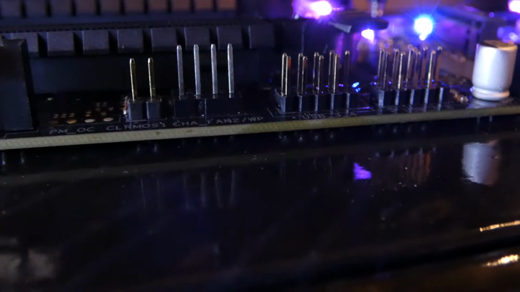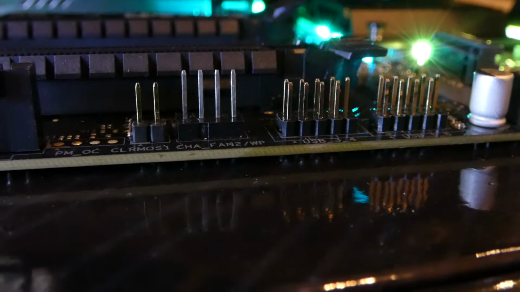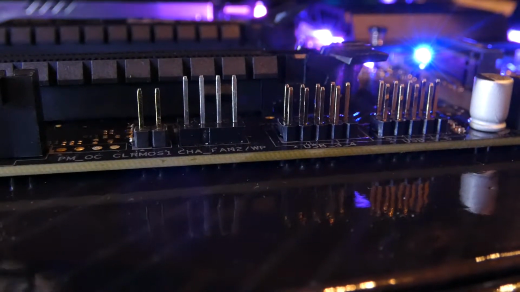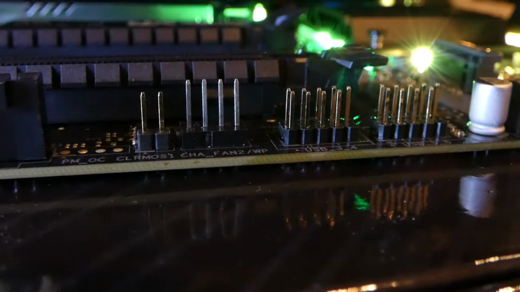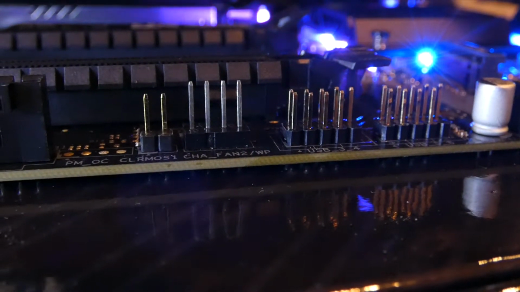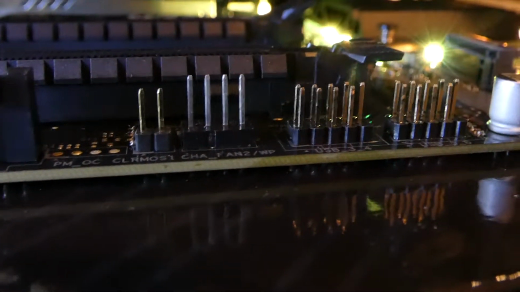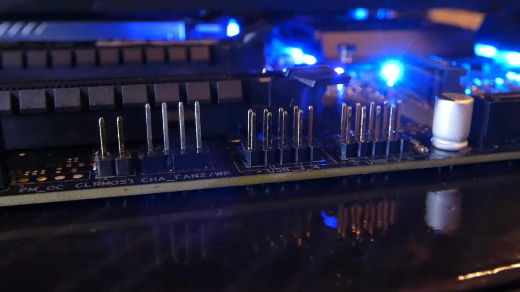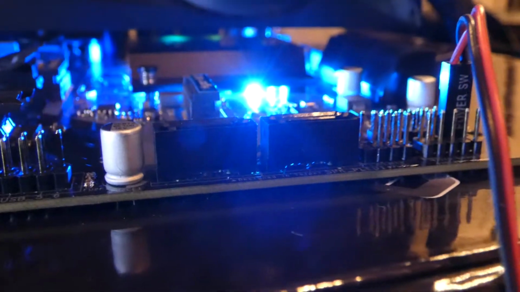Next door to that is one of your fan headers, okay. So you can't really see it from this side, but on the other side there is a dark plastic piece that's sticking up so that when you connect your case fan, the 4-pin case fan, it goes in there only one way. There's also case fans that connect with Molex, but that's not something that connects to the motherboard, so we won't be talking about it.